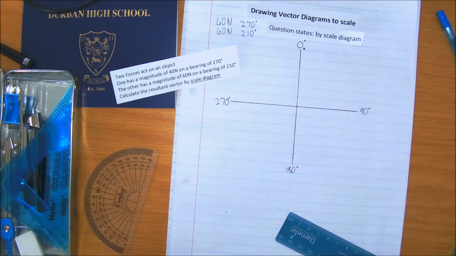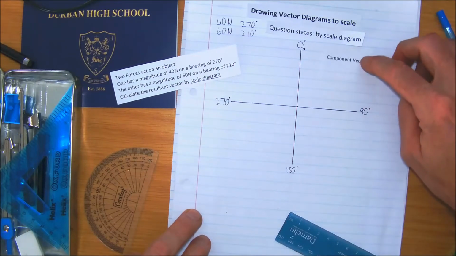Then we need to define a couple of things or understand what a couple of things are. So some terminology. We'll come across component vectors, right?